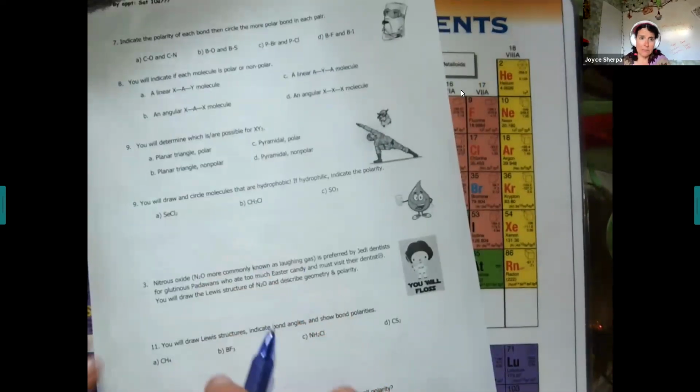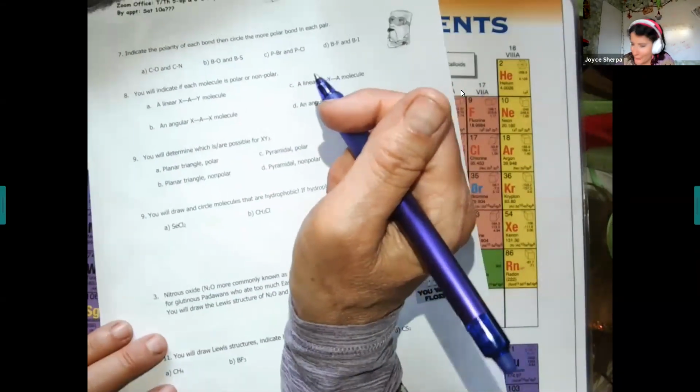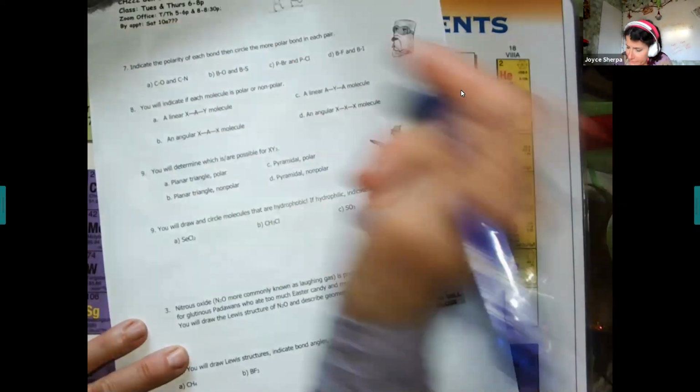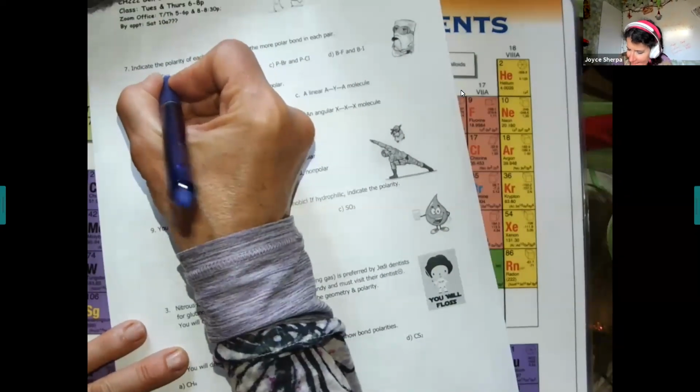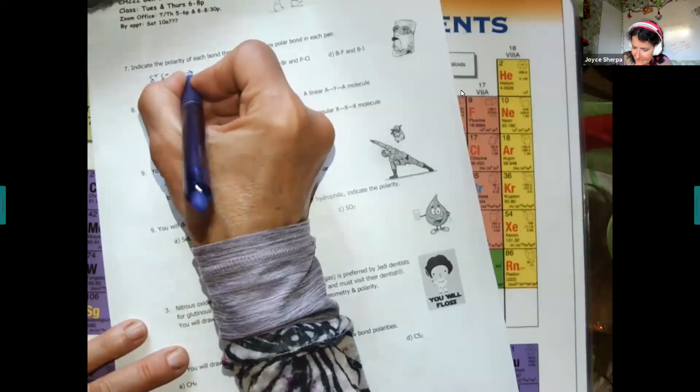So this page works a lot with polarity. The more electronegative, oh, that's the chart I can't find, fluorine is the most. So you can show it as a negative and a positive, or you can show it as an arrow.